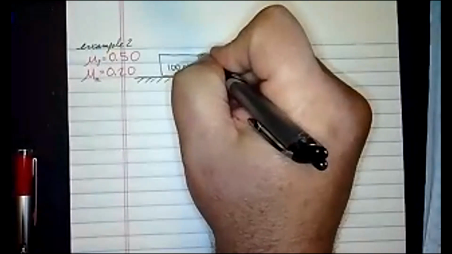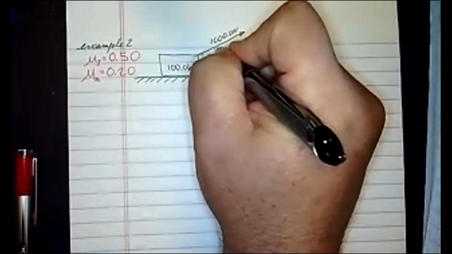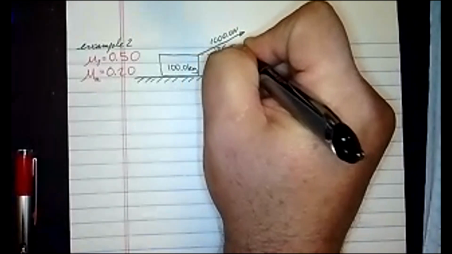And instead of using a force of 100 newtons this time, I'm going to use 1,000. Okay. So I'm going to say the force is 1,000.0 newtons, which is really only like 225, 230 pounds, something like that. So it's really not that big a deal. But still, I did make it extensively larger.